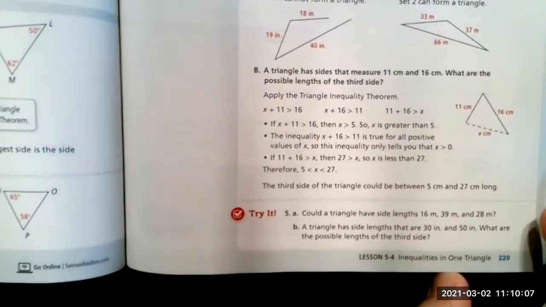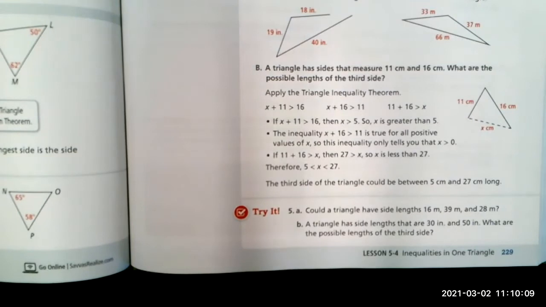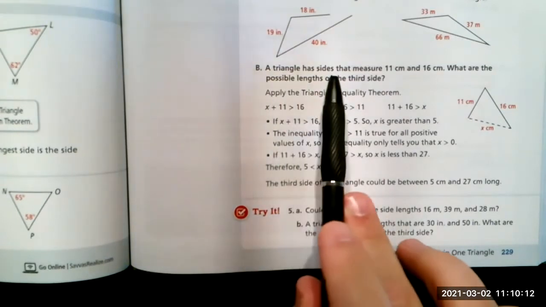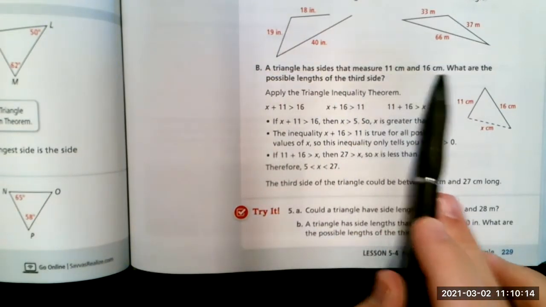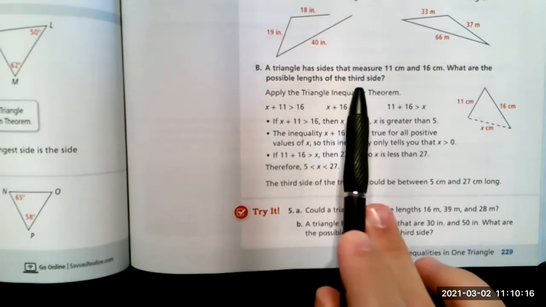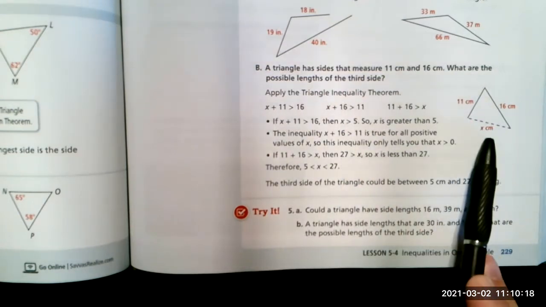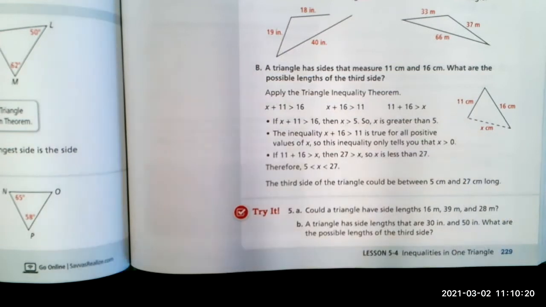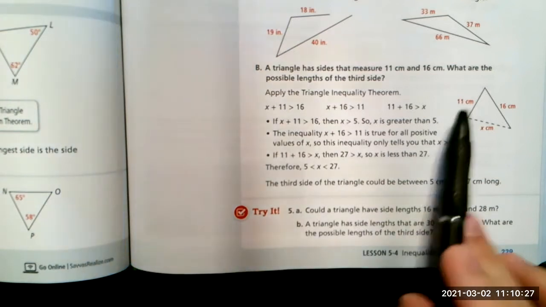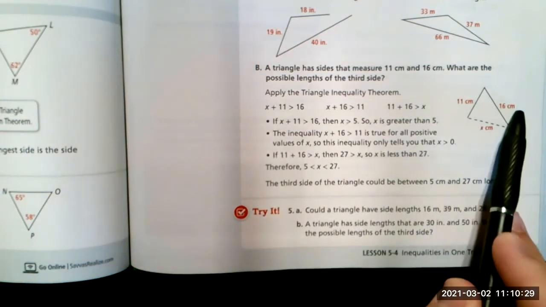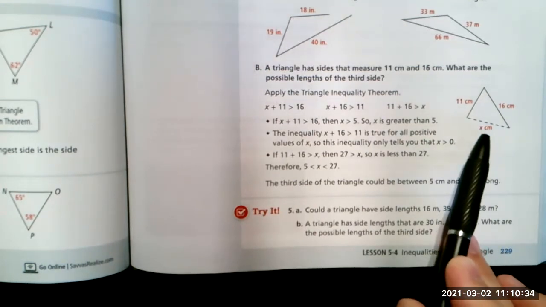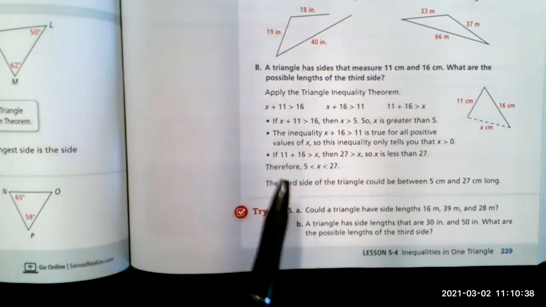Let's see what this is saying down here. Part B of example 5. A triangle has sides that measure 11 and 16. What are the possible lengths of the third side? So here's the picture of what they're trying to say here. Now keep in mind, the rule is that any two side lengths, it doesn't matter which you're looking at, their sum has to be greater than that third side length. So you can see what they're doing here.